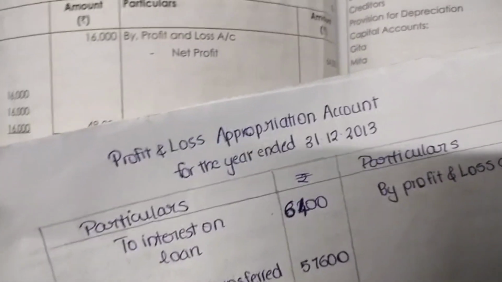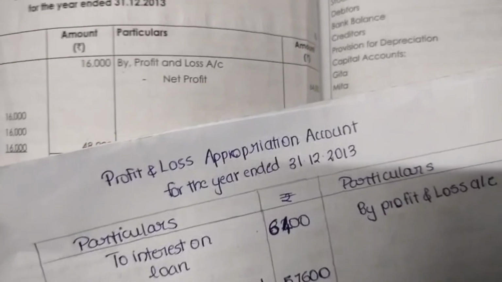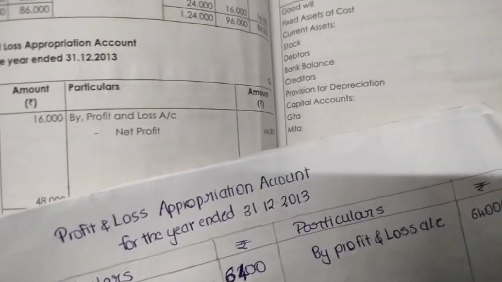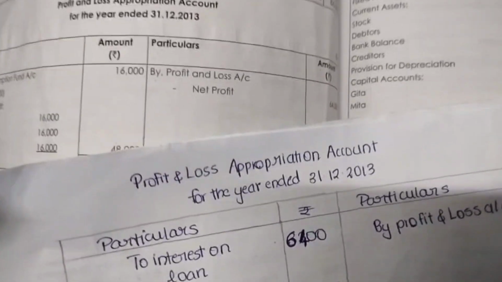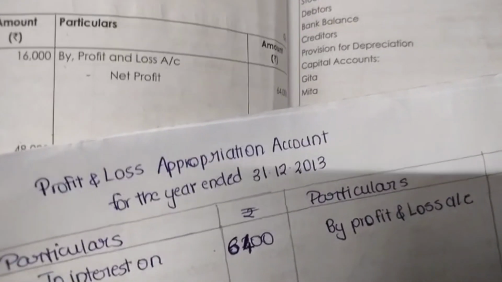So exams are very near to us. I'm sorry that this video was late, but I got the almost correct explanation, even though I'm not telling you it is the 100% correct explanation of illustration number 23.